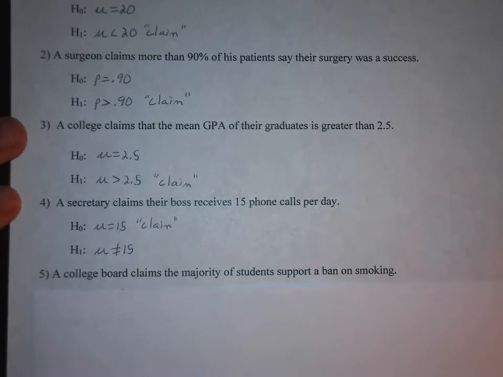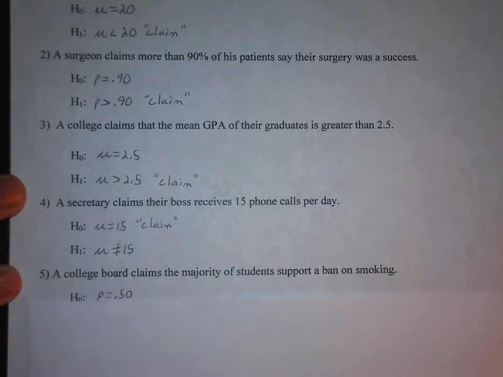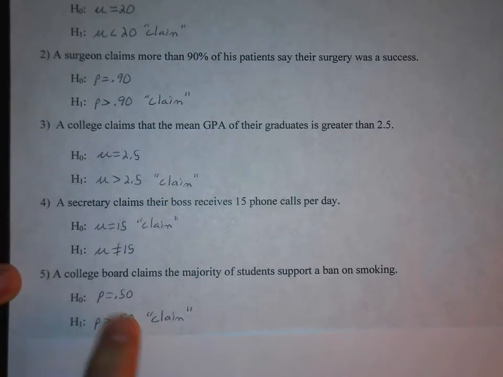And then finally, a college board claims the majority of students support a ban on smoking. So majority of students would be more than half or more than 50%. So they're trying to claim that the population proportion, which is P, is greater than 50%. So they're trying to claim that P is greater than 0.5. So the null hypothesis will be P equals 0.5.